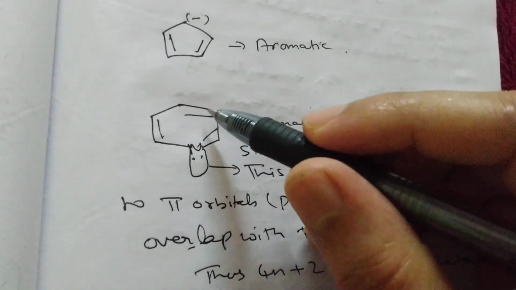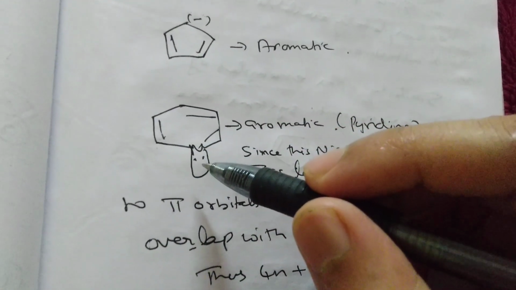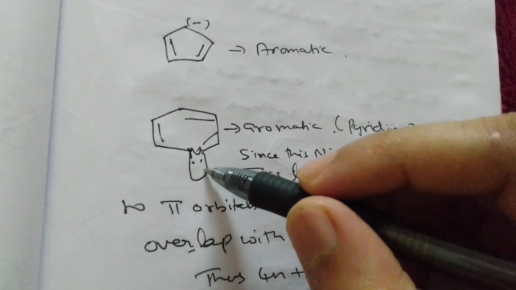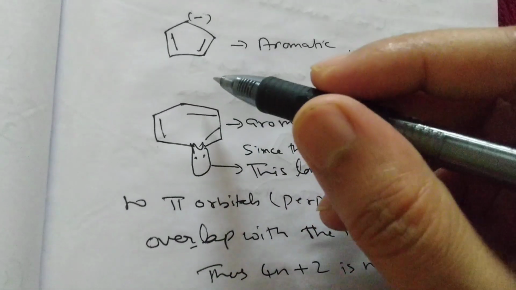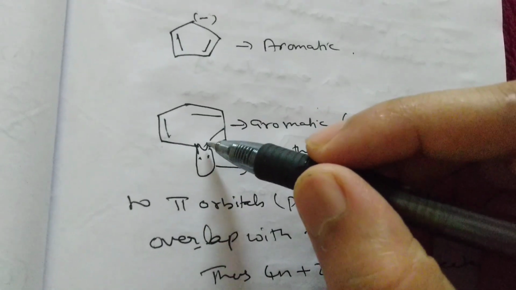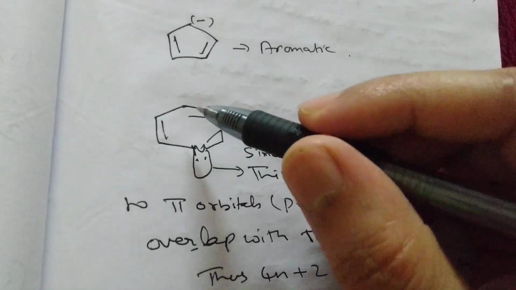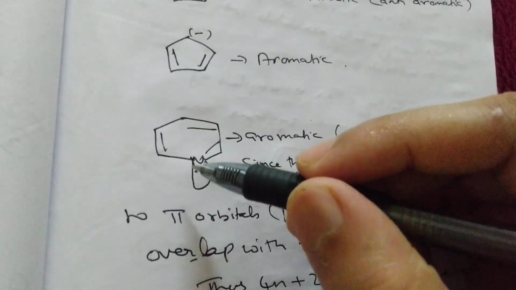This lone pair of electrons in the sp2 hybridized orbital is perpendicular to the p orbital, this p orbital, this p, this p, this p. Okay, so they don't overlap. They don't overlap. Very important point. So this system is still aromatic because we are not bothered about this. This is not disturbing the ring. The lone pair is not overlapping with this.